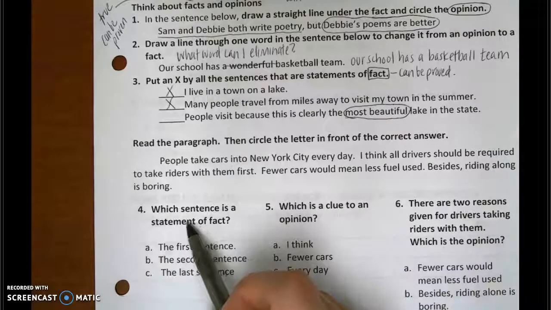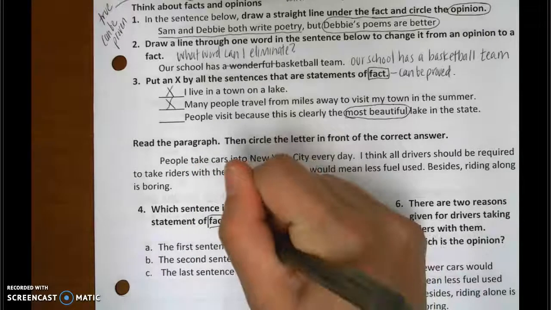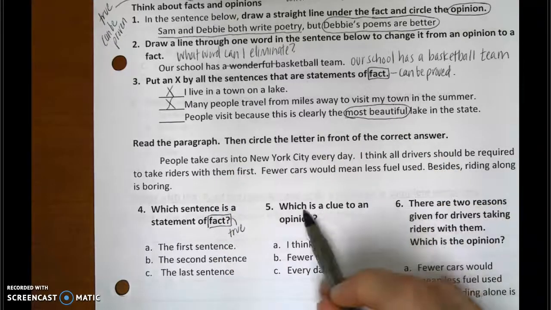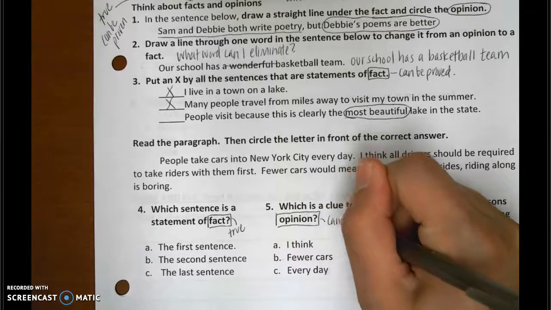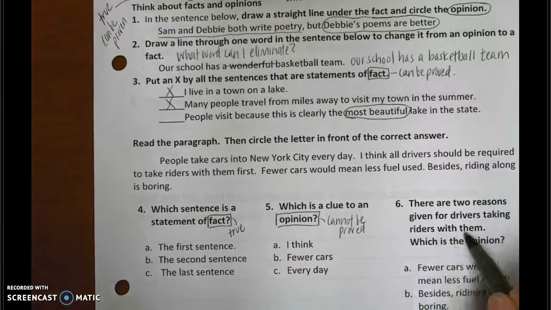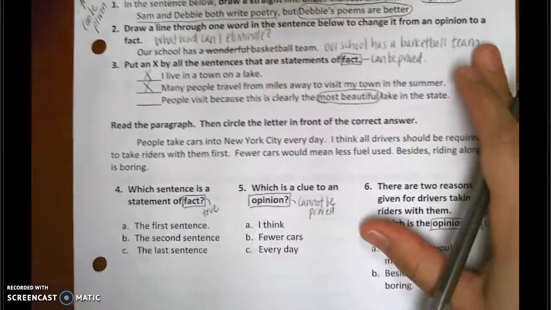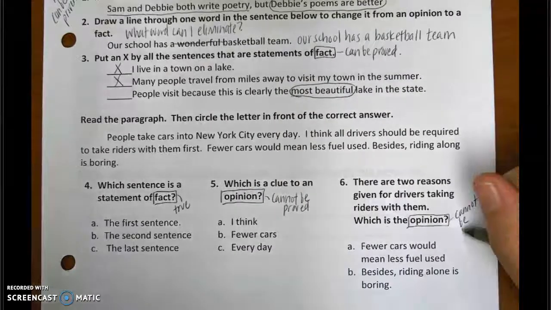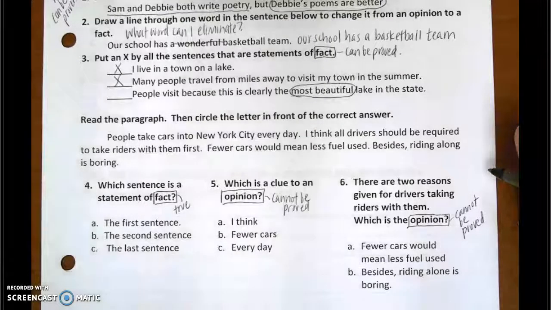So when I'm annotating my questions, which statement is best statement of fact, I'm going to box this in. Fact, true. Which is a clue to an opinion, cannot be proved. 2 reasons given for drivers taking riders with them, which is the opinion? Again, I put cannot be proved. Okay, so now I've annotated my questions. I'm going to read through them.